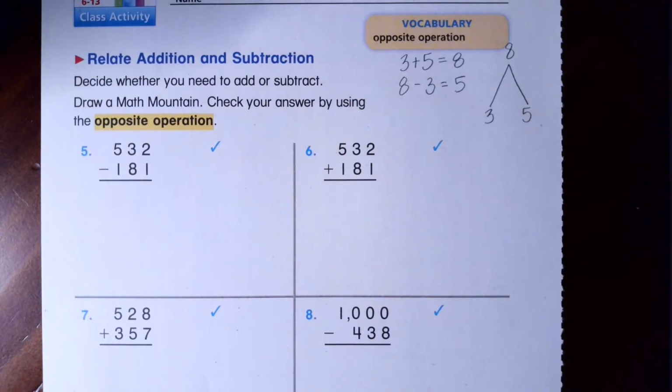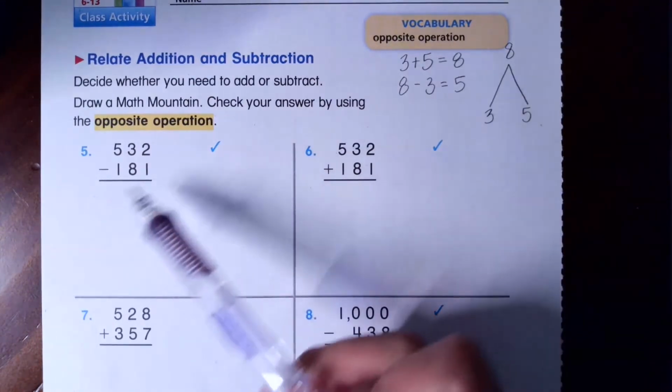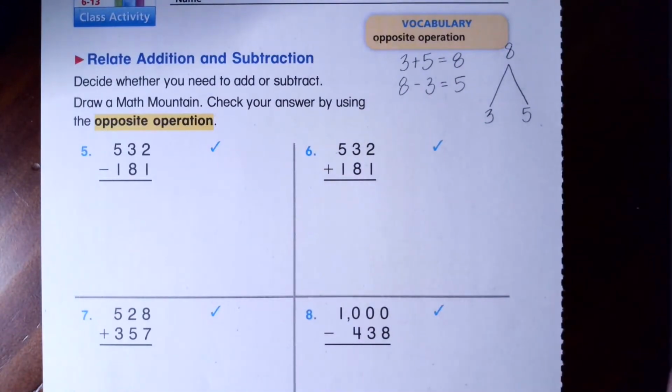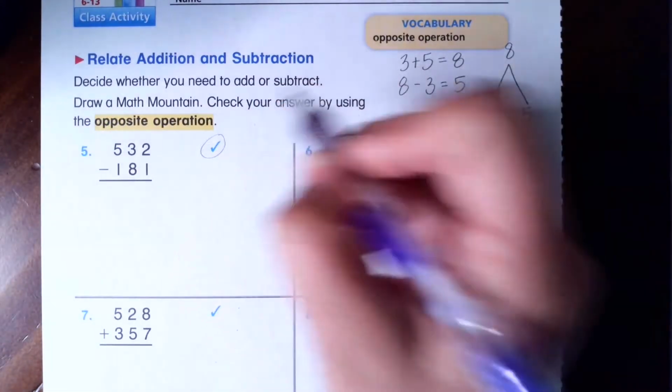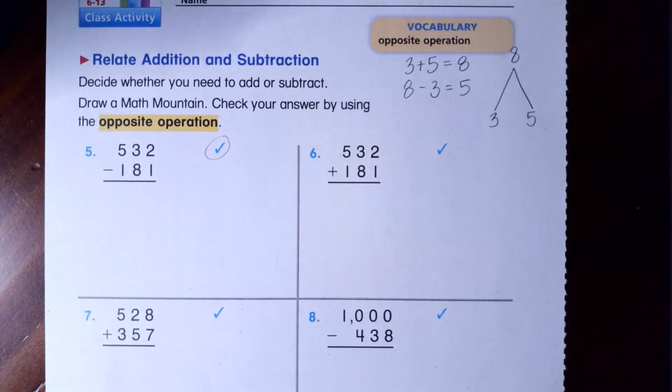Well, I am here to tell you that you can do that. You can use these fact families with even bigger numbers. So we are going to solve each of these problems. Then, see this little check mark right here? I'm going to show you how to check your answers. If you check your answers, you will get all of them correct because you're checking them. You are making sure your answers are right. So let me show you what I mean.